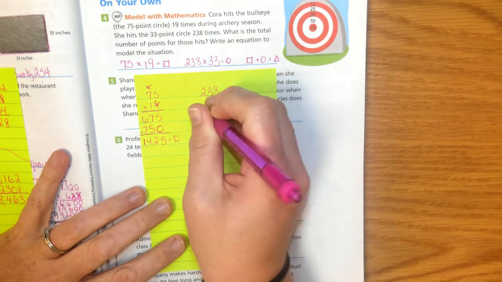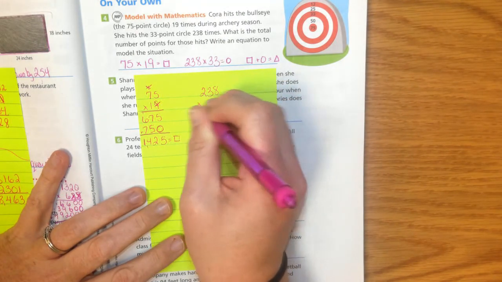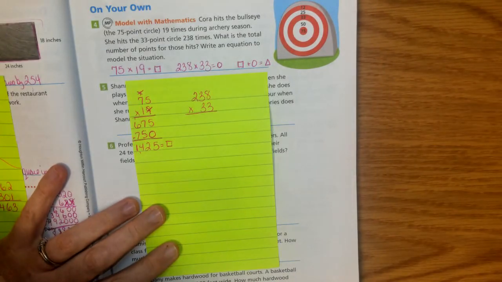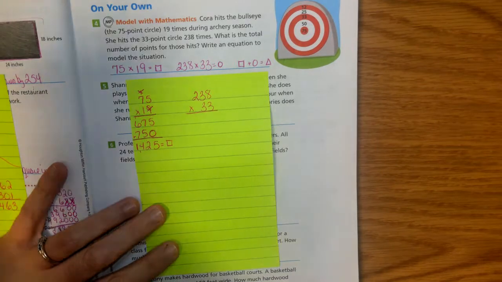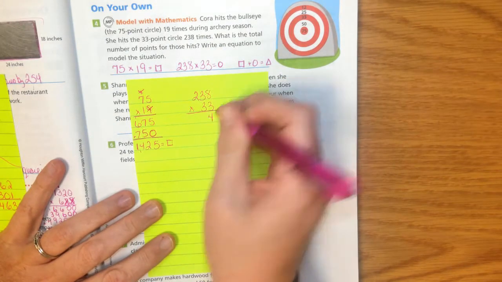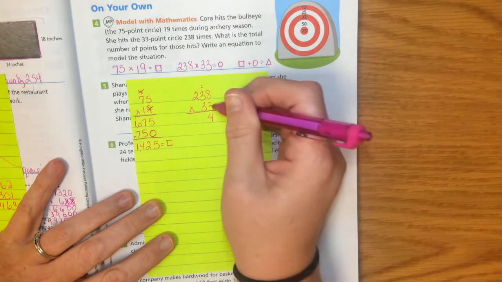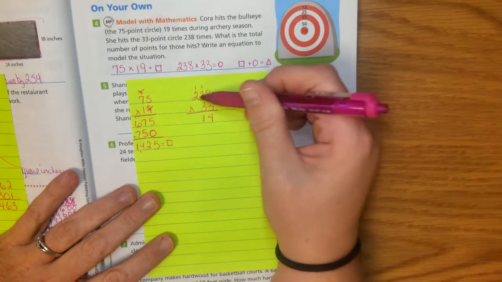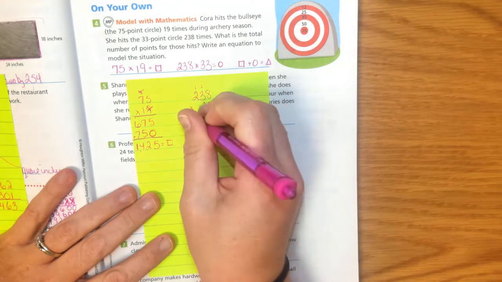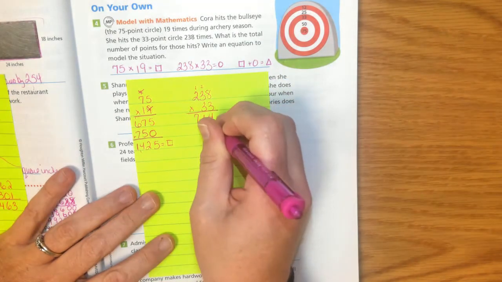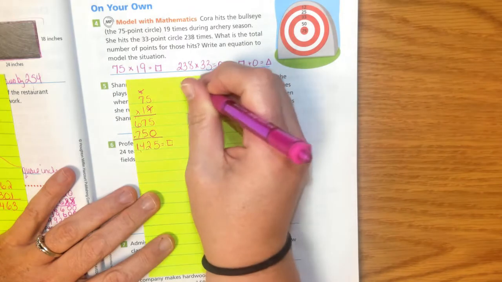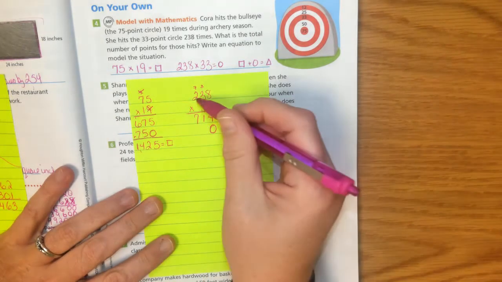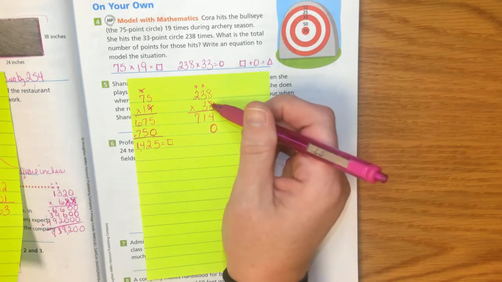238 times 33. All right, so 238. We're going to start with our 8 times 3 is 24. 3 times 3 is 9, plus 2 is 11. 2 times 3 is 6, plus 1 is 7. My 0 in here. I'm done with my ones and my regrouping. Now notice it's 238 times 33, right? So it's the same number.